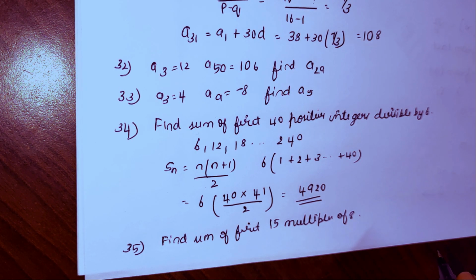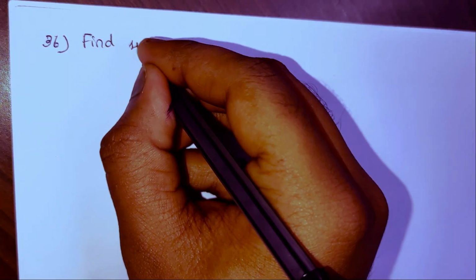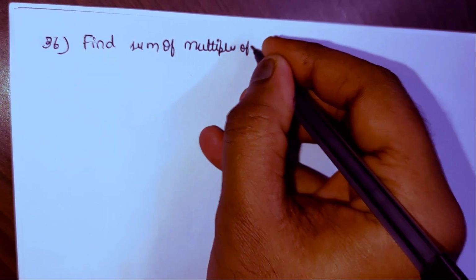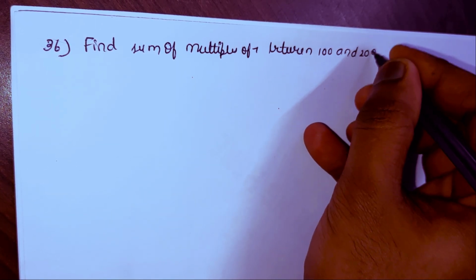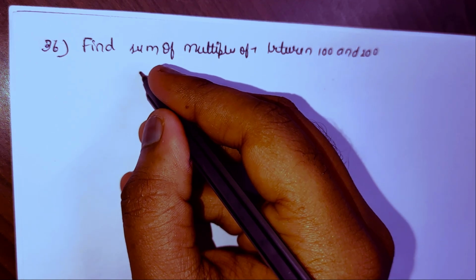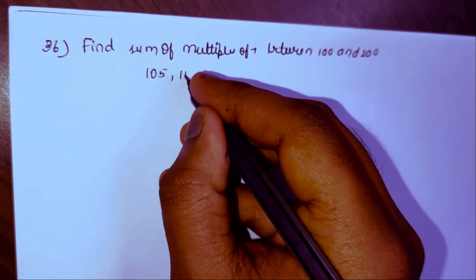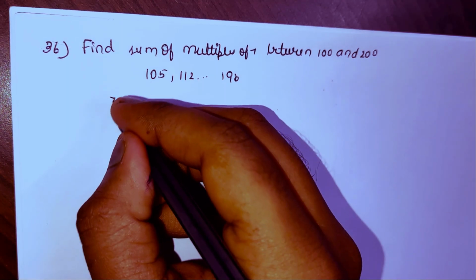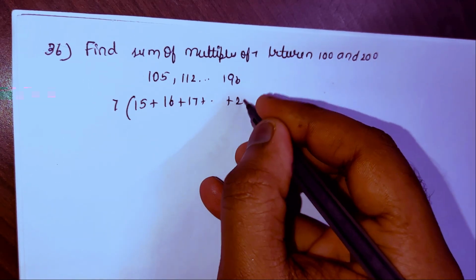Now we will move to the 36th question. Find the sum of multiples of 7 between 100 and 200. We know the multiples of 7 between 100 and 200, that is 105, 112, and so on up to 196. We have to find the sum. Take 7 common, you will get 15 plus 16 plus 17, and so on up to plus 28.